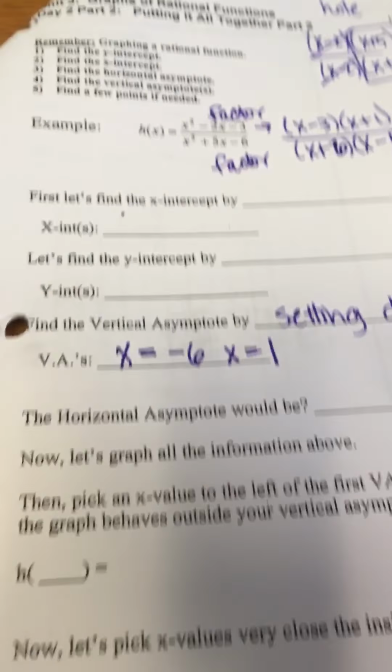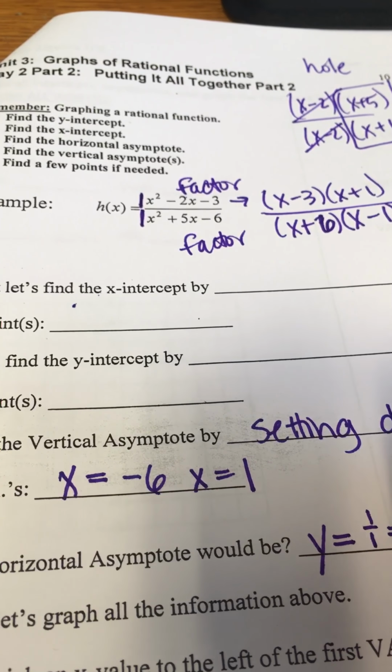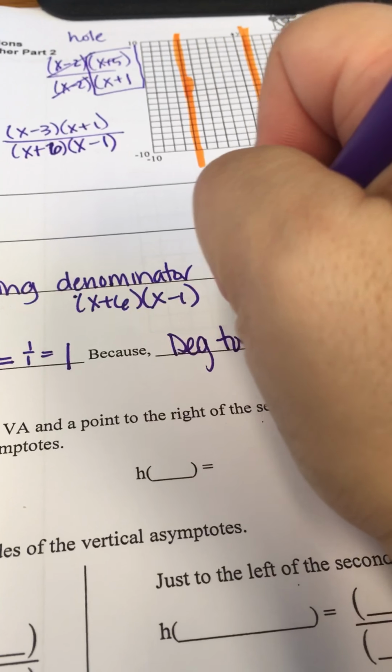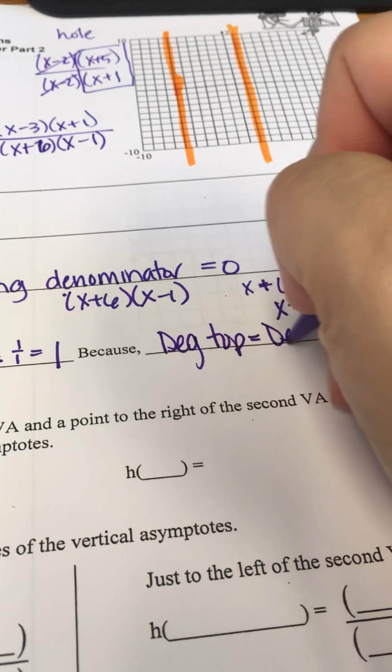So the horizontal asymptote, I take the leading coefficient, which means I take the number in front of that x squared and the number in front of that x squared and make them into a fraction. So y equals 1 over 1 or just 1. So that's nothing new because degree of top equals the degree of the bottom.